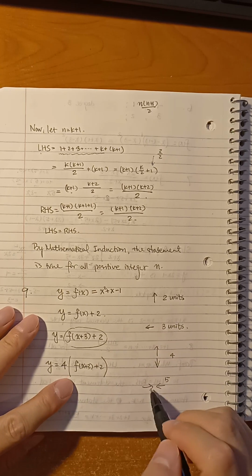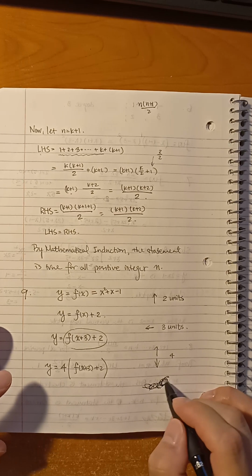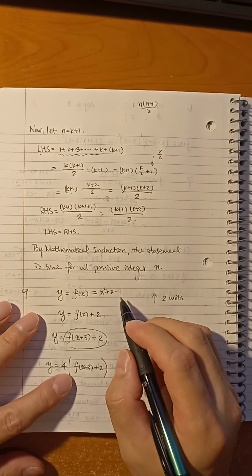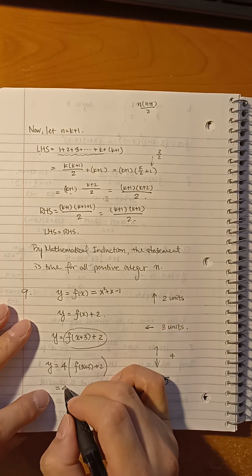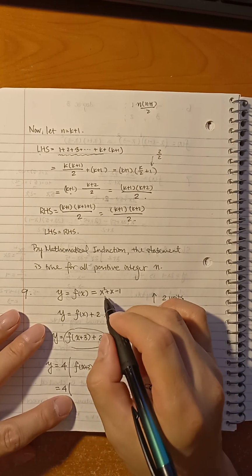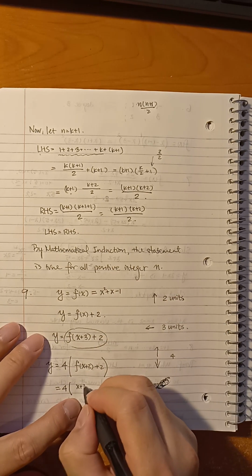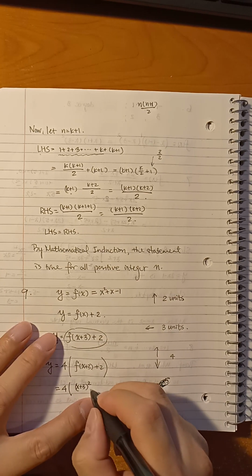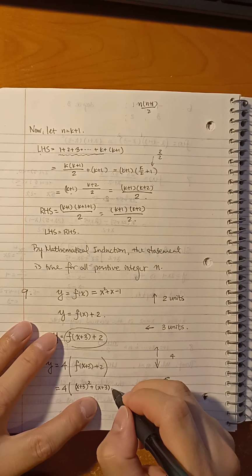Before I do this horizontal compression by 5, let's try to compute it. So f(x plus 3). The input becomes x plus 3. So it's (x plus 3) squared plus (x plus 3) minus 1.